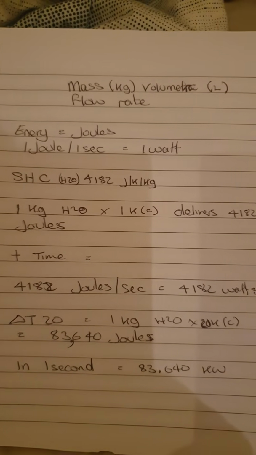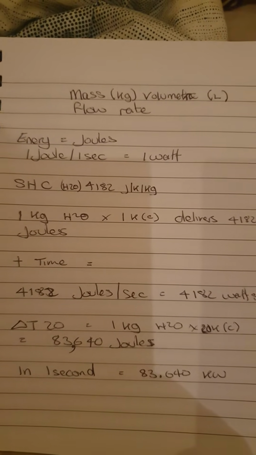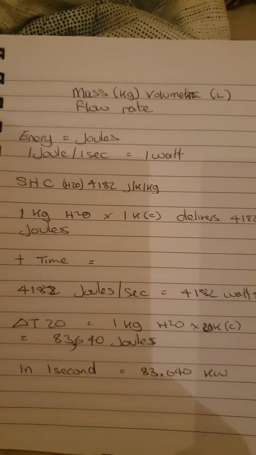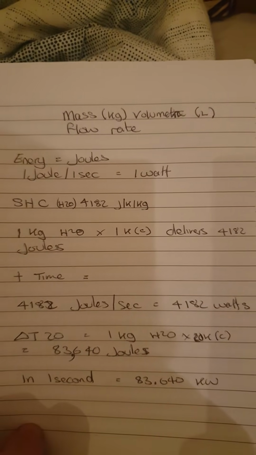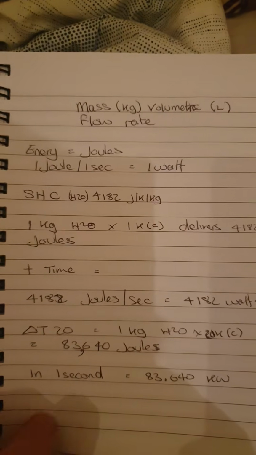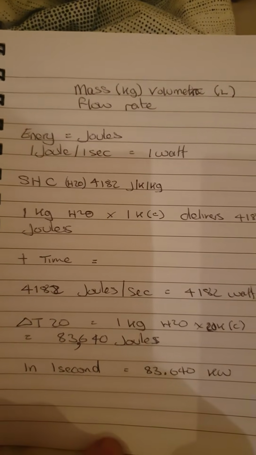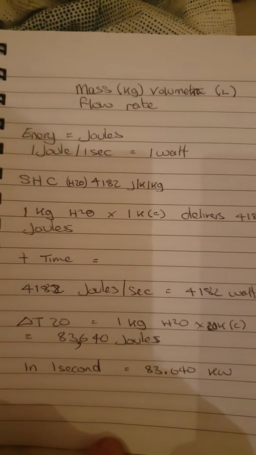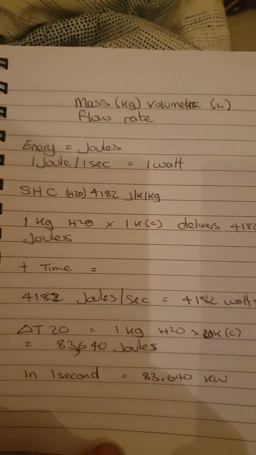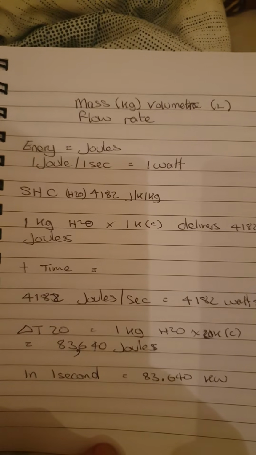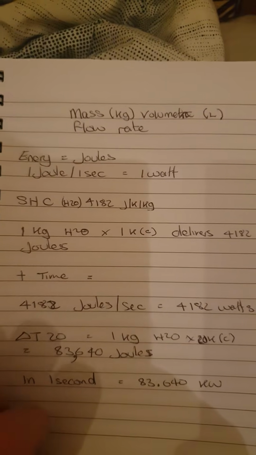And if we added that energy in 1 second or took it back away in 1 second, we would be talking of 83.64 kilowatts. So if you imagine an 83 or 84 kilowatt boiler, what we're talking about is being able to transfer or raise the temperature of 1 kilogram of water or 1 litre of water passing through that boiler in 1 second by 20 degrees centigrade.